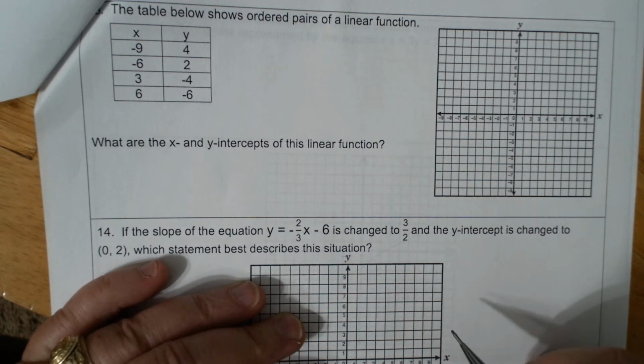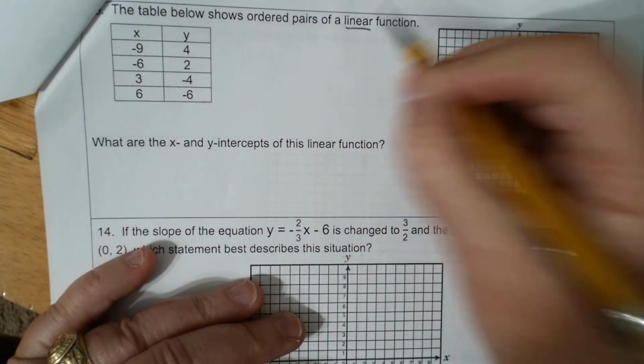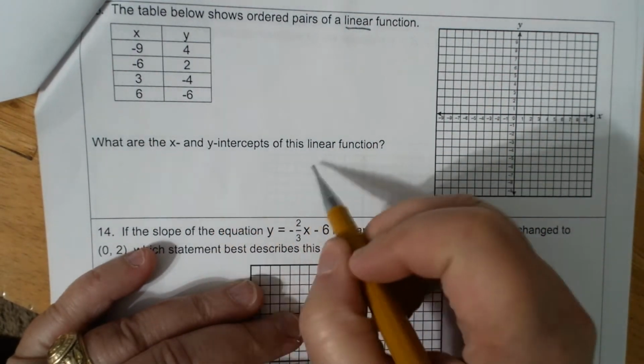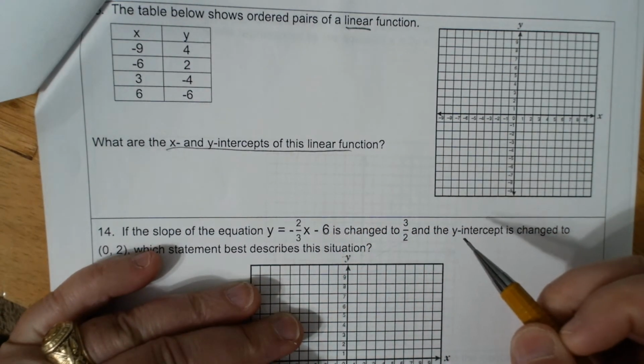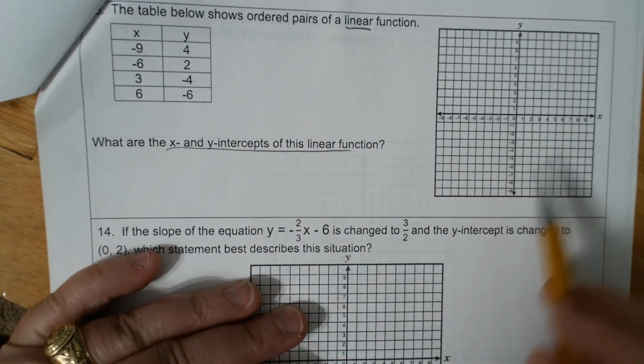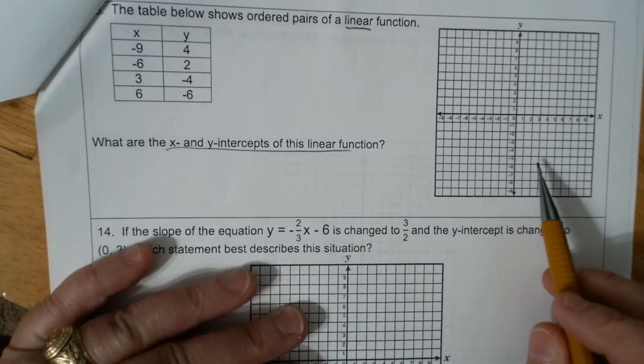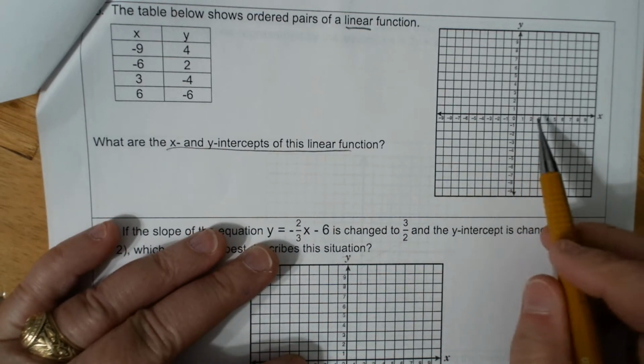The table below shows ordered pairs of a linear function. What are the x-intercepts and y-intercepts of the linear function? There's a lot of different ways you could do that. You could take the time plotting. I don't like dealing with the little squares. I don't like dealing with the little numbers.